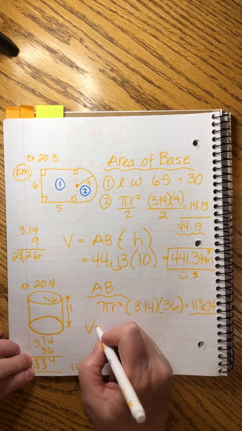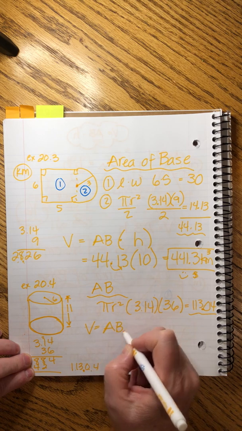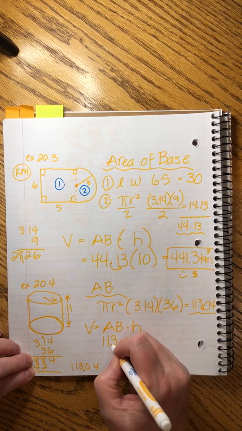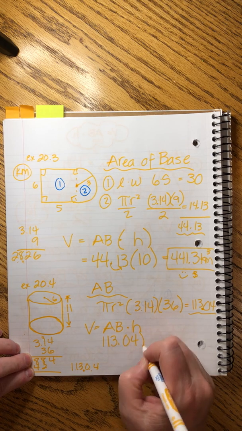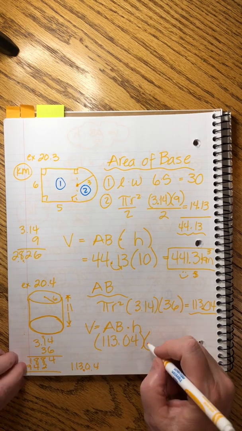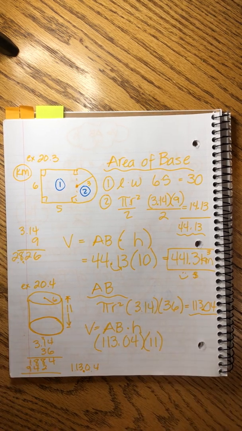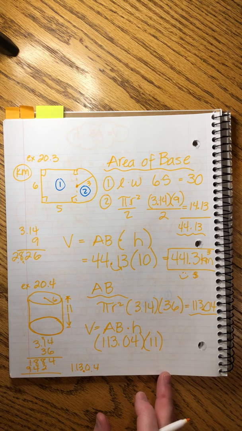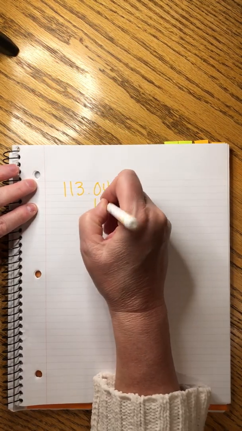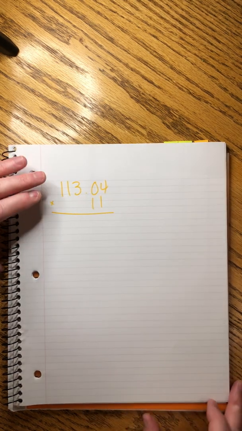And then the volume equals the area of the base times the height. So that would be 113.04 times the height, which is 11. I'm not going to try and squeeze that on this page. I'm going to go to the next page and write it out. 113.04 times 11. I don't want to get this wrong.